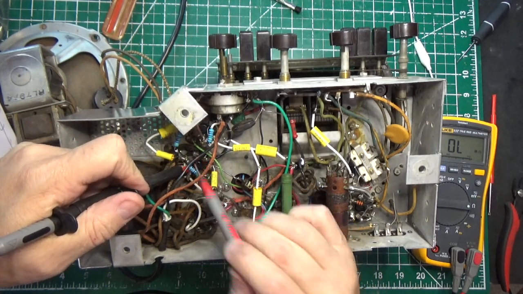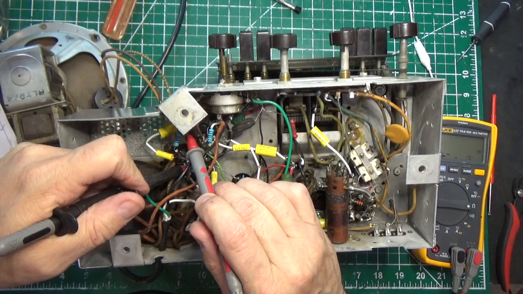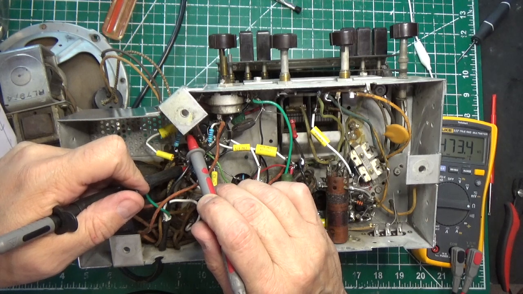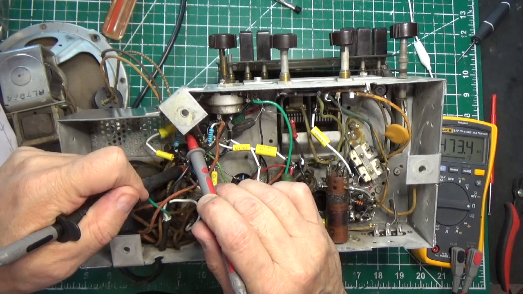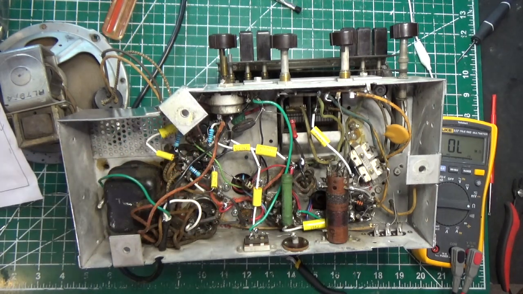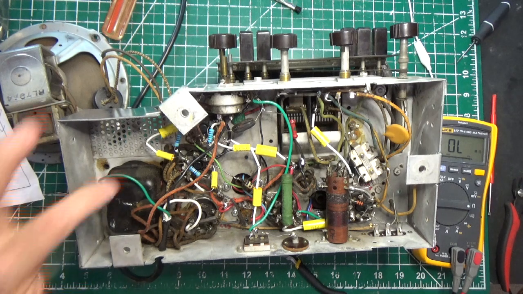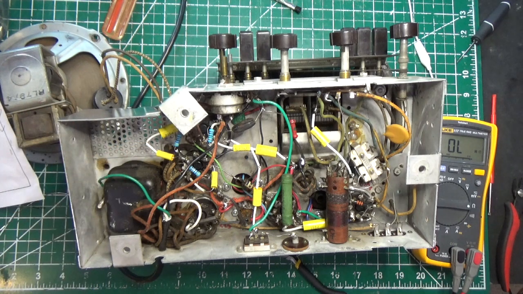And it should come right there. There we go, 470. So by checking the schematic, we're able to zero it in. So we know that our cathode resistors, or the bias resistors, are good. And we know that these electrolytic capacitors that they're connected to also are good because we've just changed them.